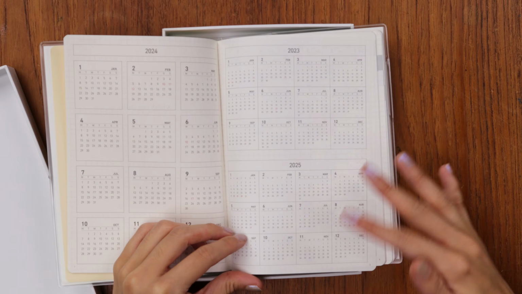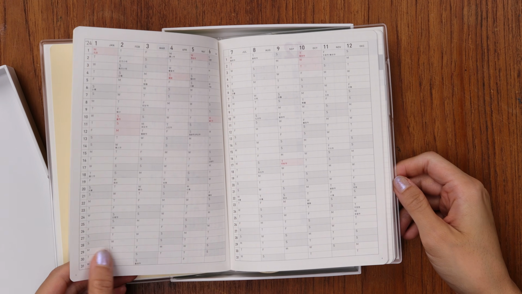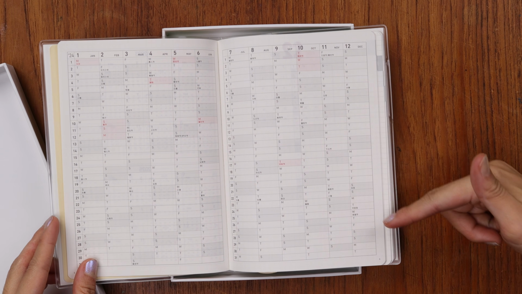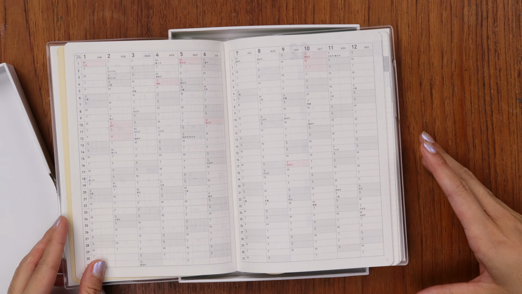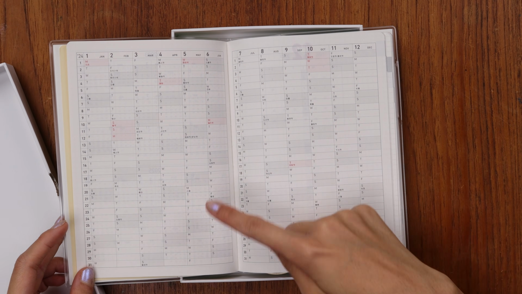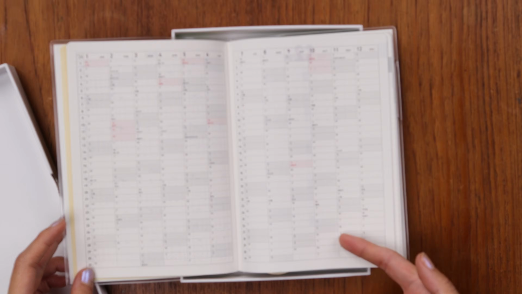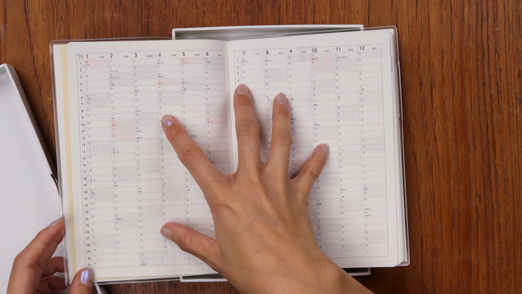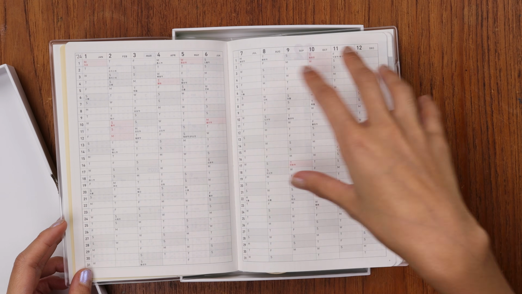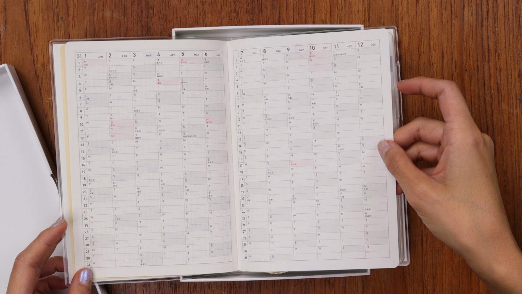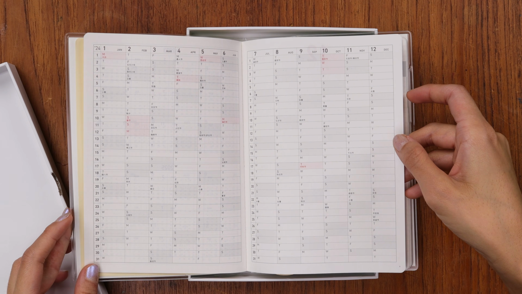So first, it gives you the year's overview, and then it gives you this tracking section. You can track one thing because all the months go across and then the days go down. So you can highlight something if you're tracking one thing, or you can put important dates that you need to keep track of here, like birthdays, anniversaries, stuff like that.